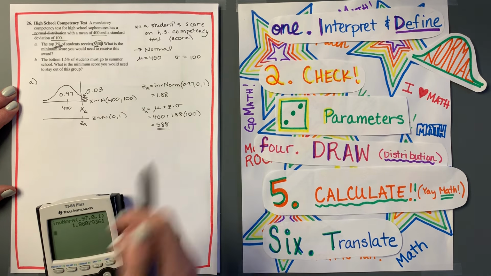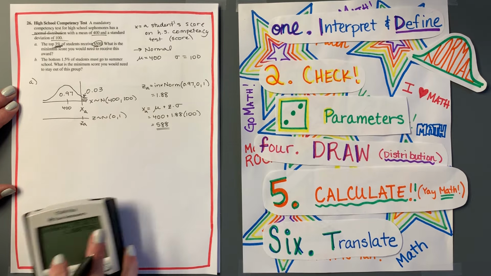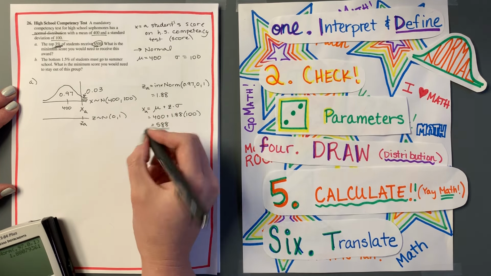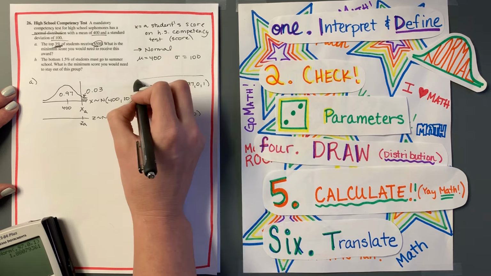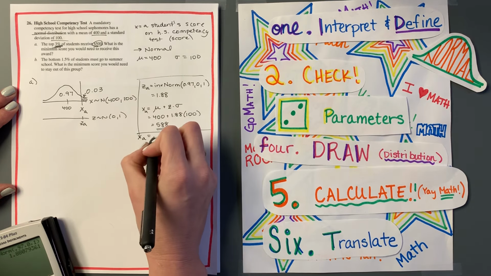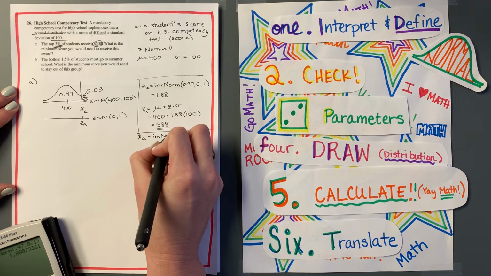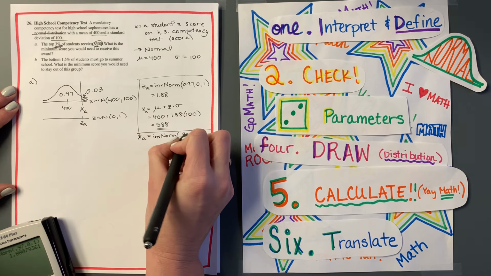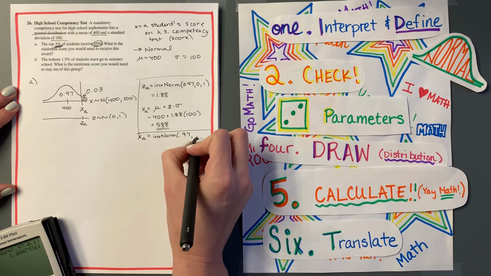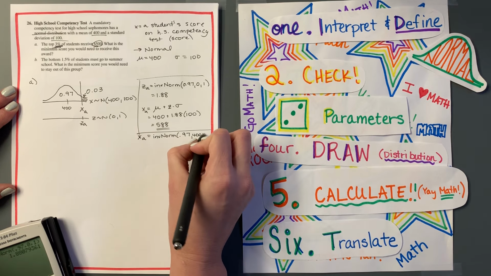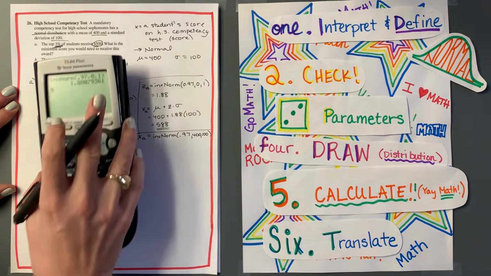Okay, now I'm going to do this the short way. So instead of going through all of this math, I'm going to say that my x value is equal to inverse norm of 0.97, but instead of using 0 and 1 as my mean and standard deviation, I am going to use 400 and 100, the mean and standard deviation for this problem.